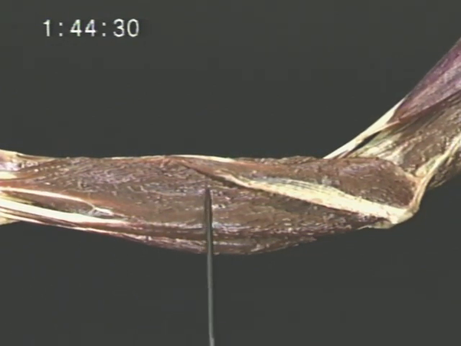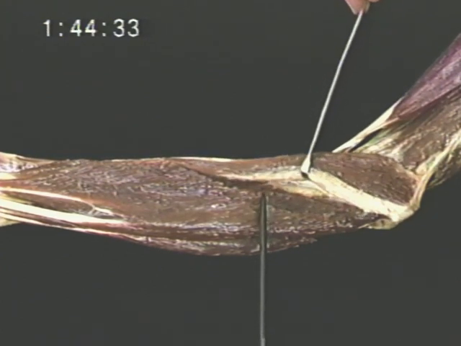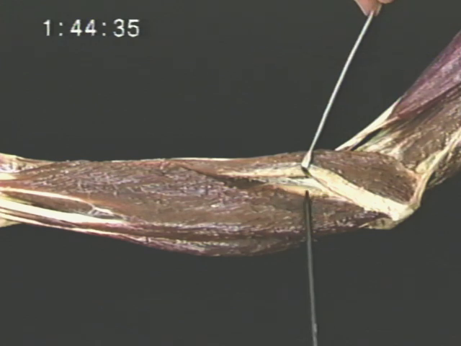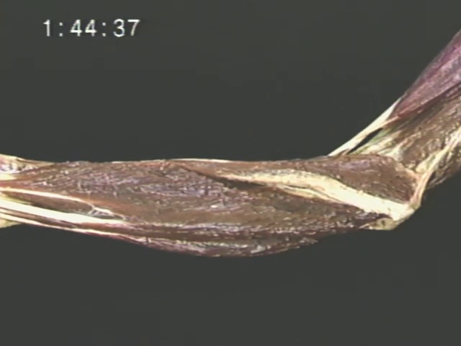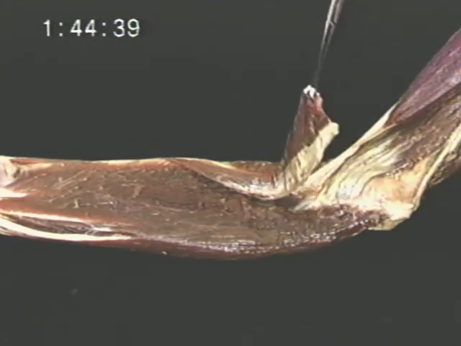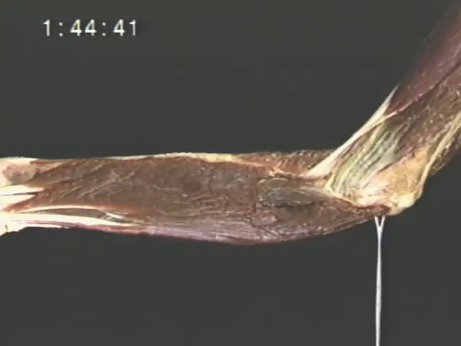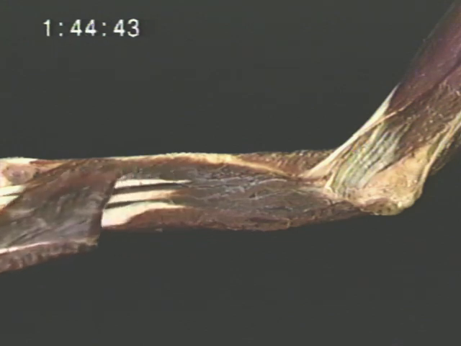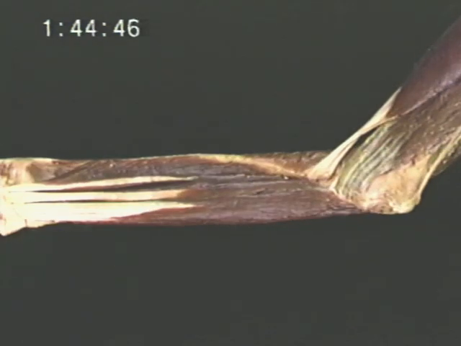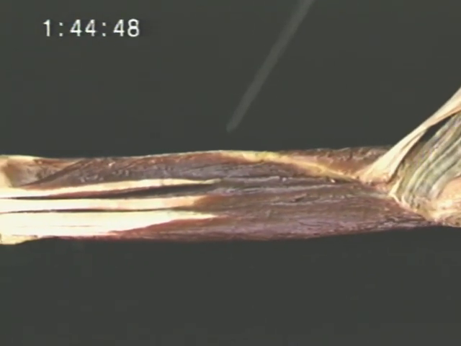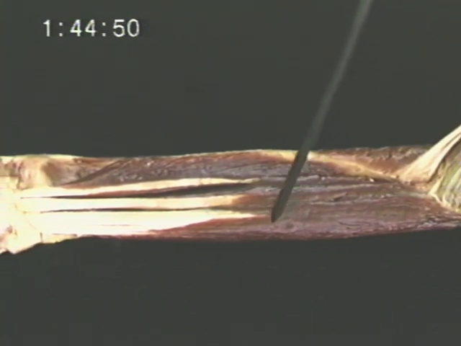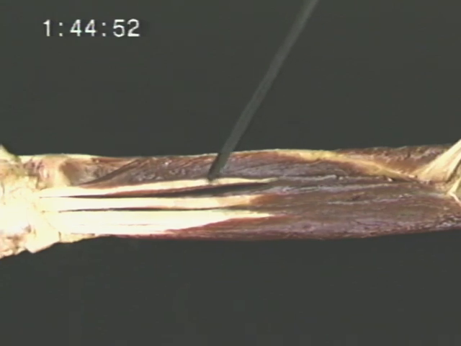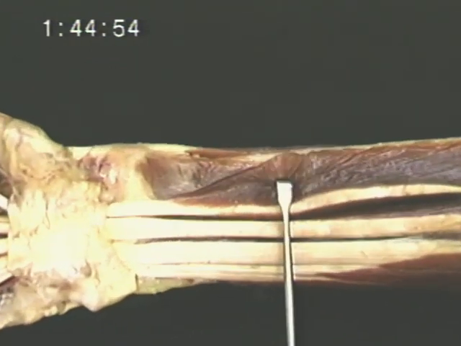Here's flexor digitorum superficialis. Its long oblique origin runs right next to pronator teres. We'll remove pronator teres now, and flexor digitorum superficialis. Here are the three deepest muscles: flexor digitorum profundus, flexor pollicis longus, and beneath them all, pronator quadratus.